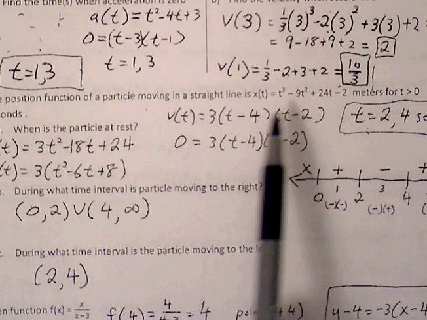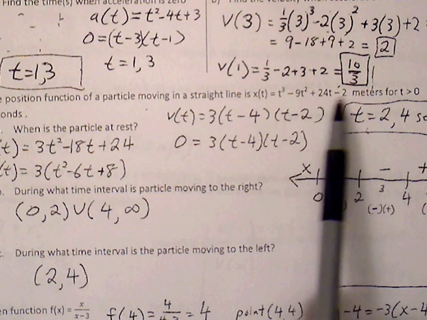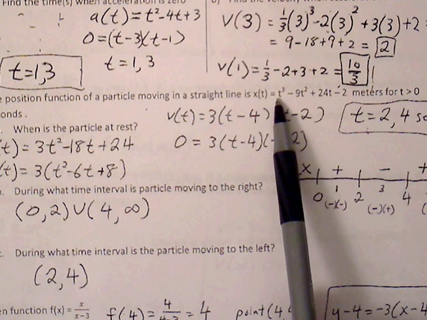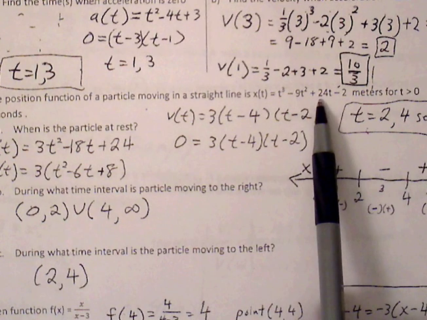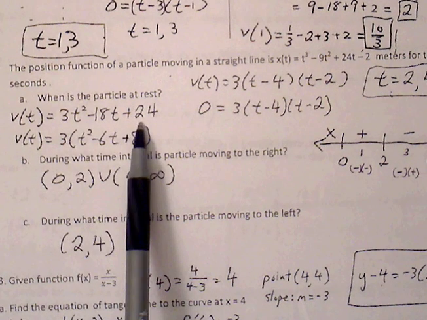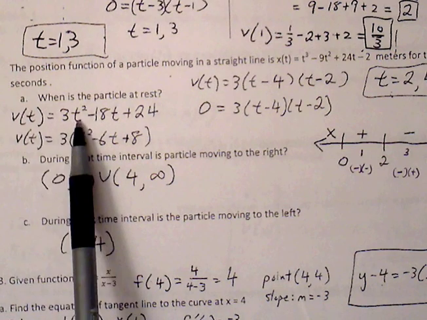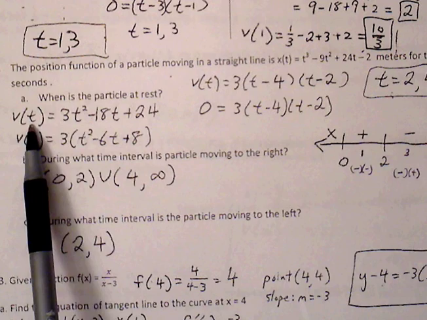So we are given position functions, so we have to find the velocity function using power rule for each of these terms. So 3t squared minus 18t plus 24 minus 0. So that's the velocity function. I'm going to set this equal to 0 because I want to find out the time when velocity is 0. When velocity is 0, that is when the particle is at rest.